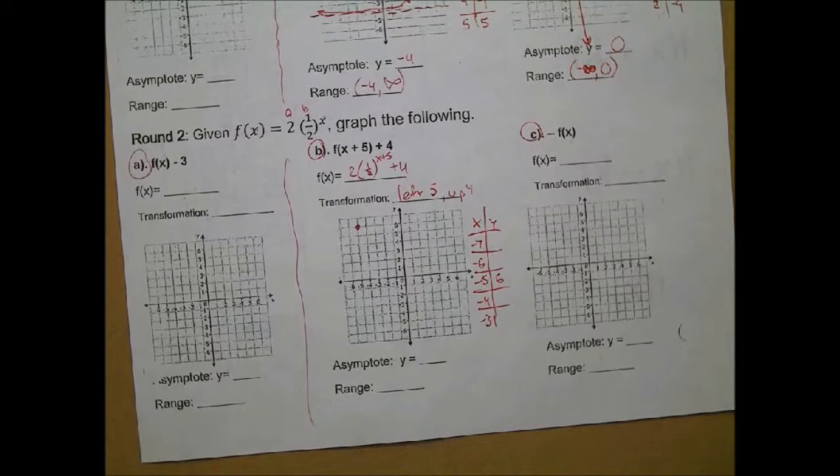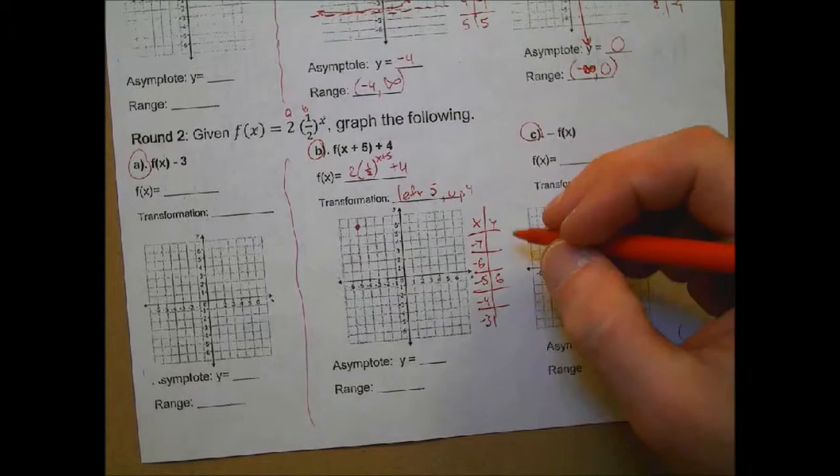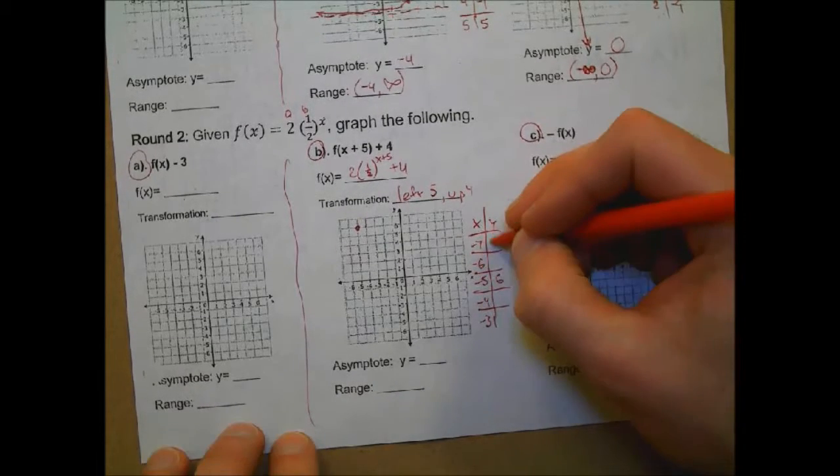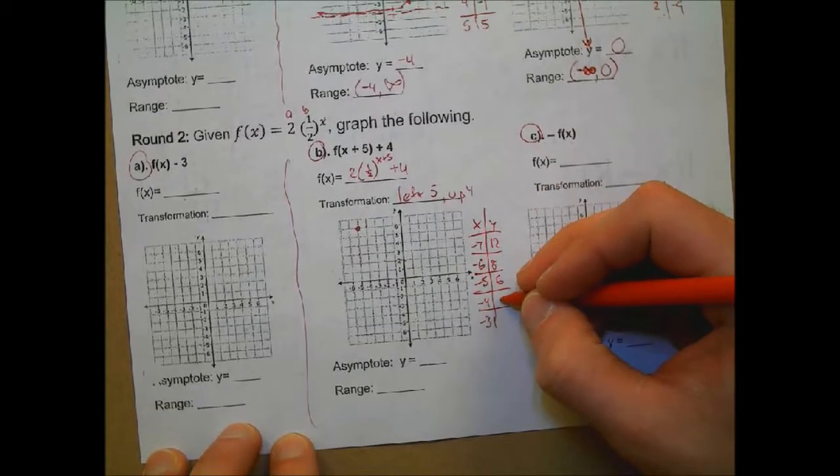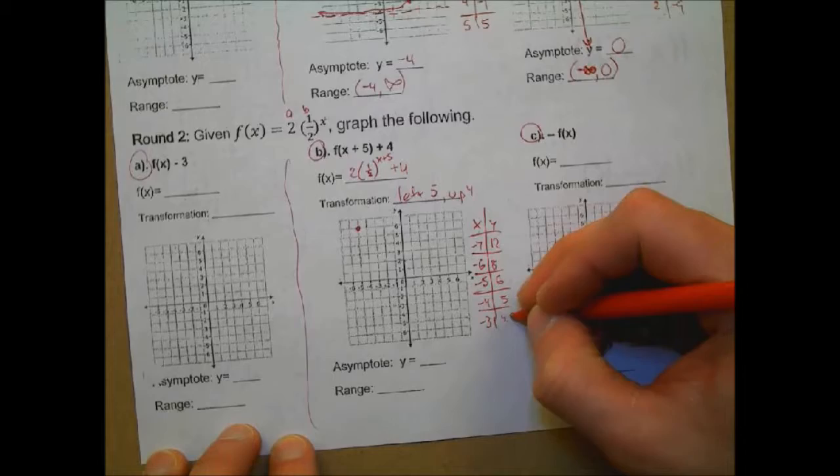Fill this in. Okay, so at -7, we get 12. And at -6, we get 8. At -4, we get 5. At -3, we get 4.5. Okay, and we're just going to plot these points.